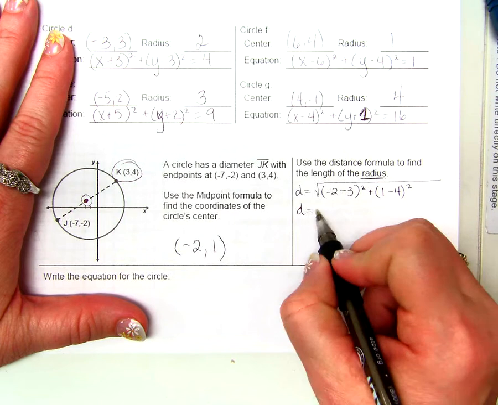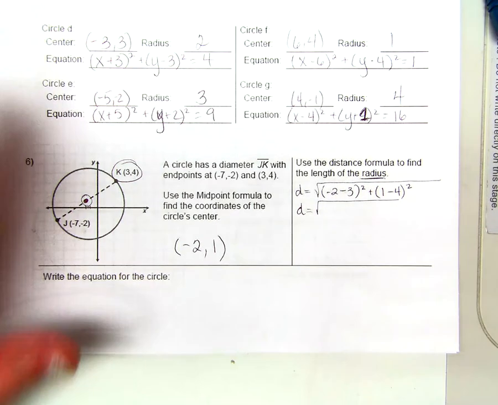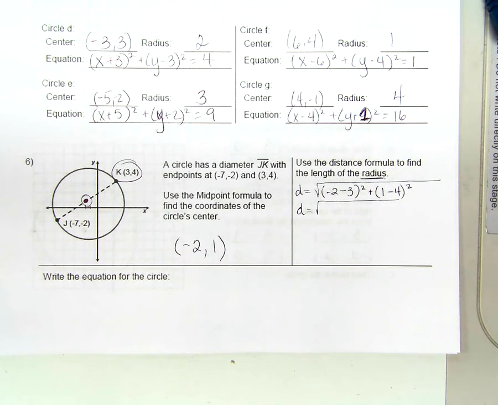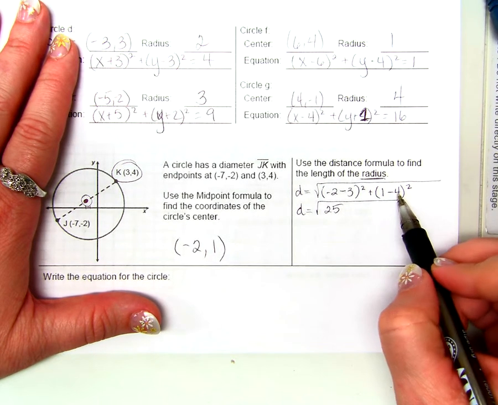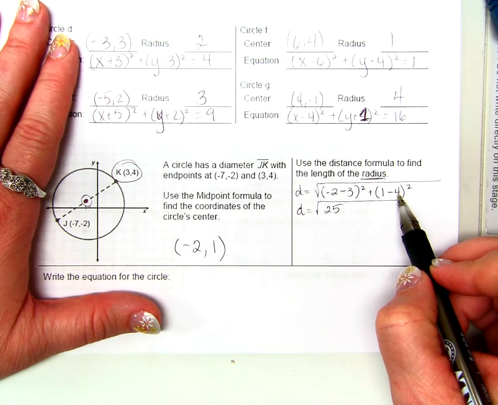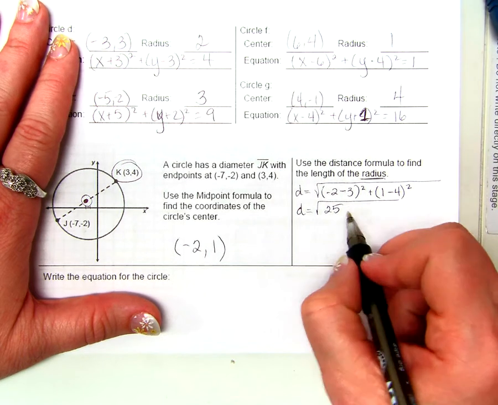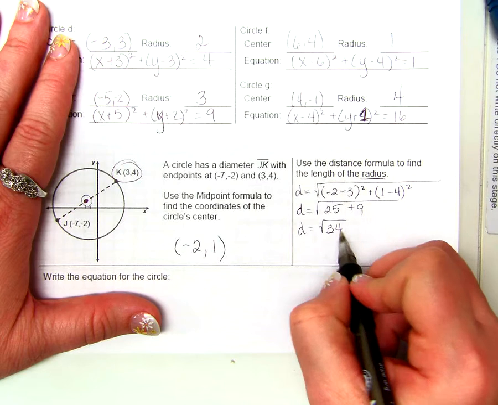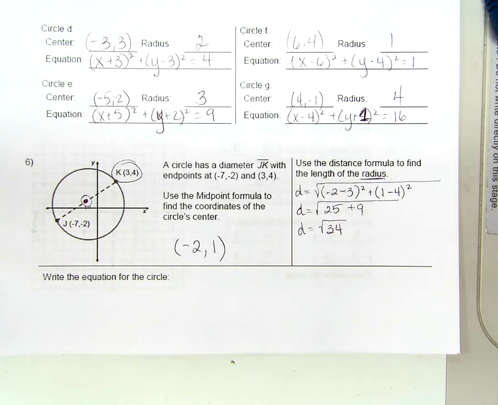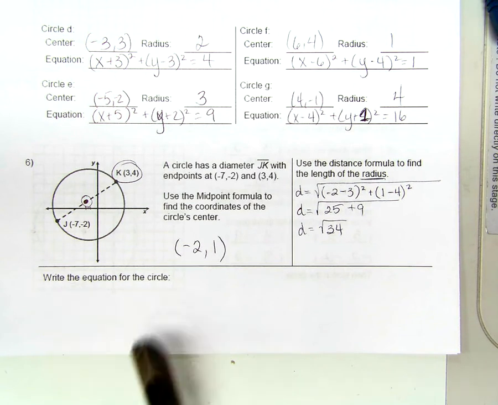Okay, D equals, what is negative 2 minus 3? What is negative 5 squared? 25. All right, what is 1 minus 4? Negative 3 squared plus 9. The distance equals the square root of 34. Do I care what the square root of 34 is right now? No. And if you don't know whether I care or not, let's look at the next step and we'll see that I don't care. Write the equation for the circle.